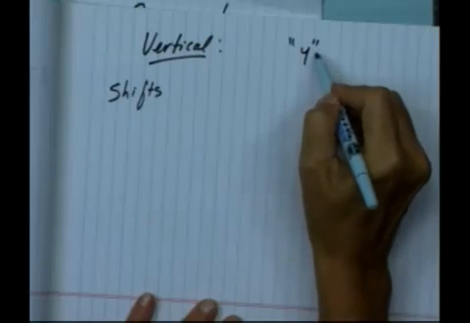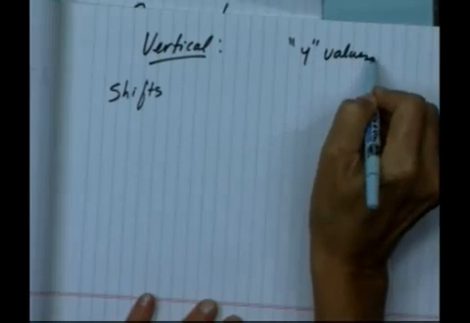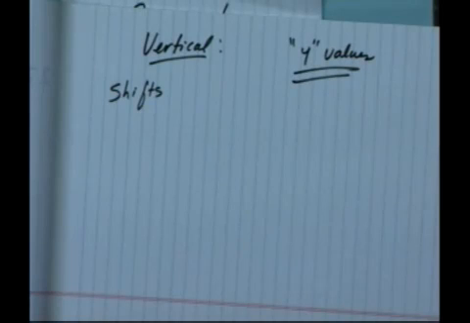This is how I remember it, and everybody has their own silly ways of remembering things, so whatever it takes, do it. When I think vertical, I think up and down. When I'm thinking up and down in a coordinate system, am I thinking x values or y values? Y values. So vertical is going to have effects on y values.